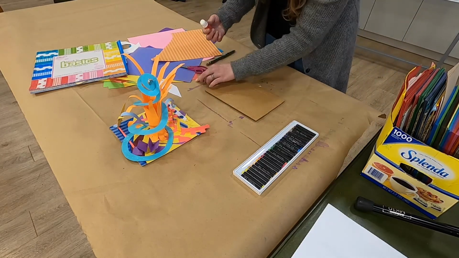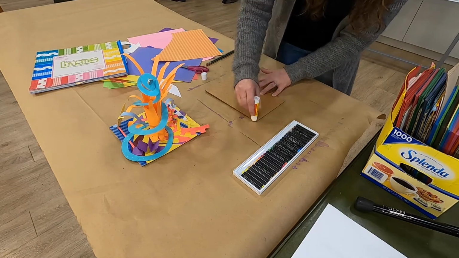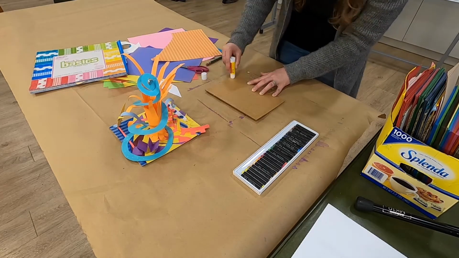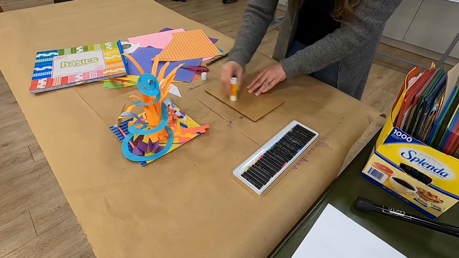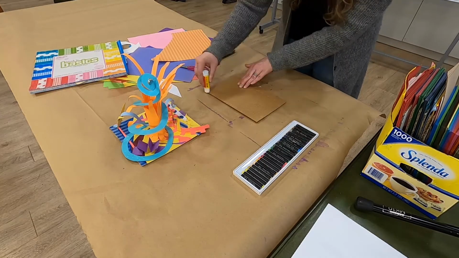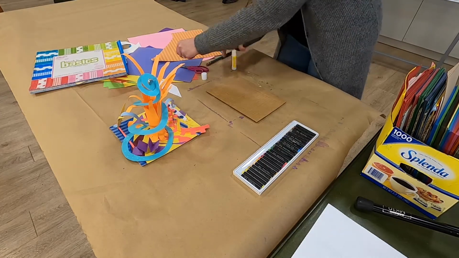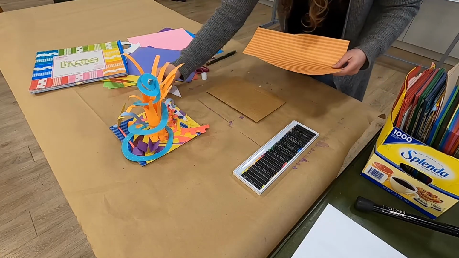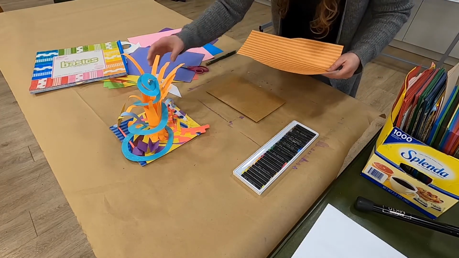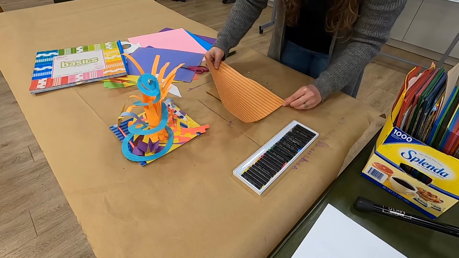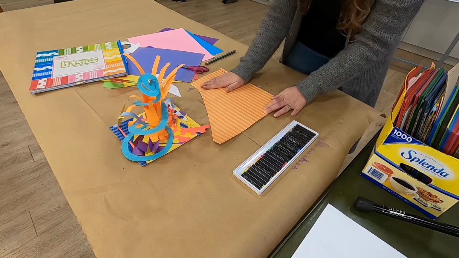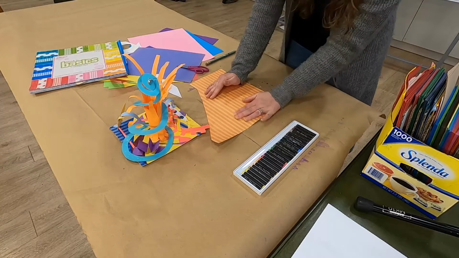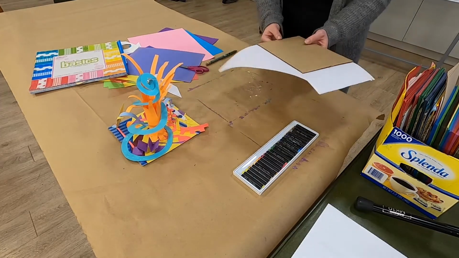I'm going to put glue all over my background cardboard. Get all the edges really good. And I'm gonna stick this on. Get my glue stick out of the way. Okay. Prep it really good. Okay, and then I'll flip it over and trim it.